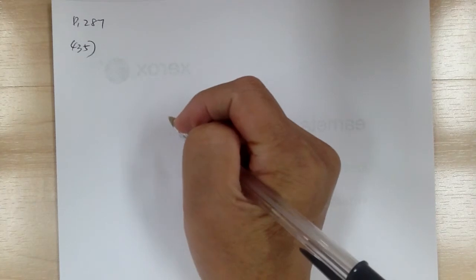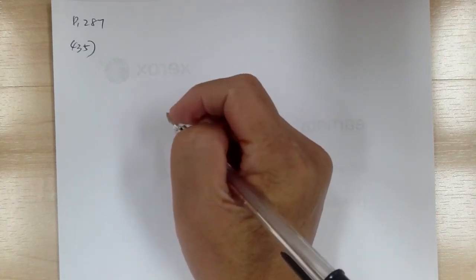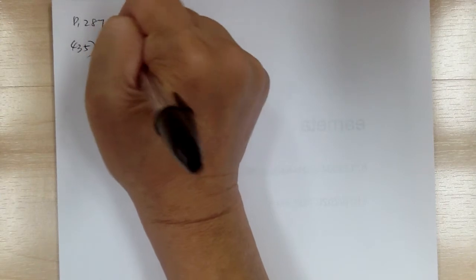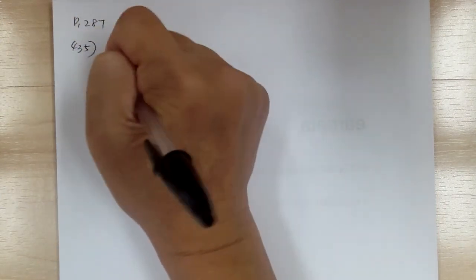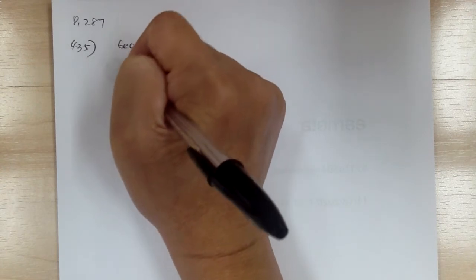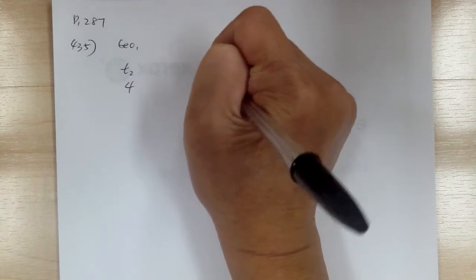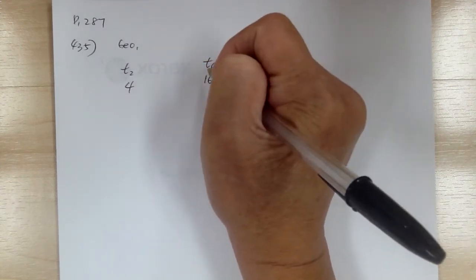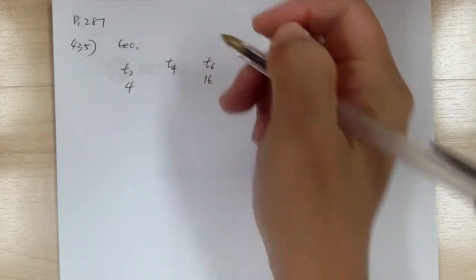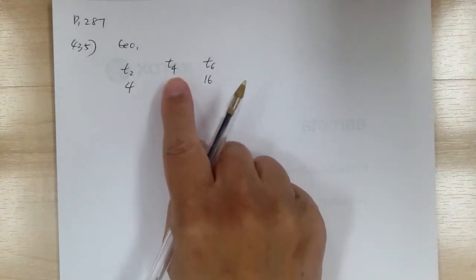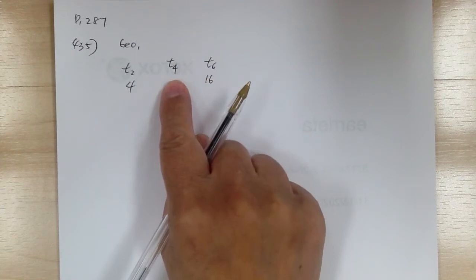Okay, let's go to the next one. It says the second term of a geometric sequence. Again, write down all your information. So geometric, T2 is 4, and T6 is 16. Find the T4. Instead of looking for all the terms, notice that this is the middle term of the two. So this is a geometric mean.